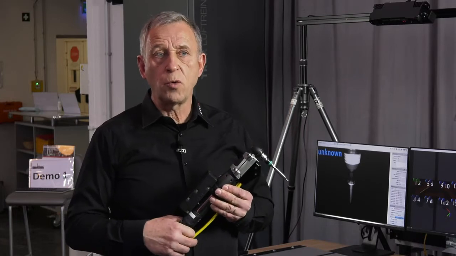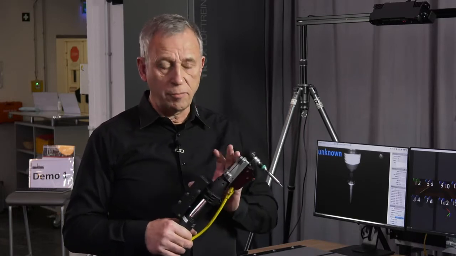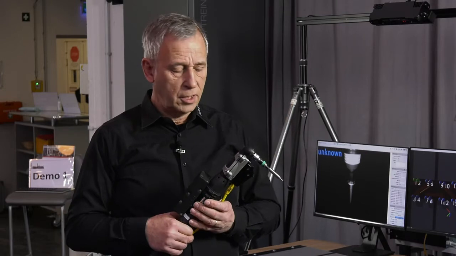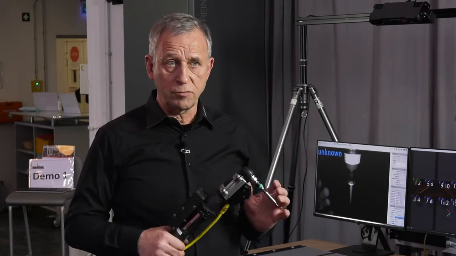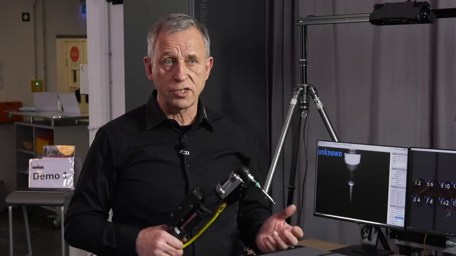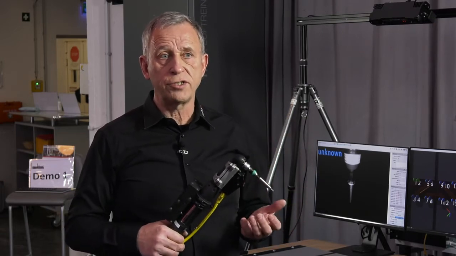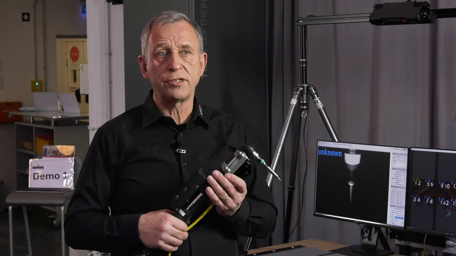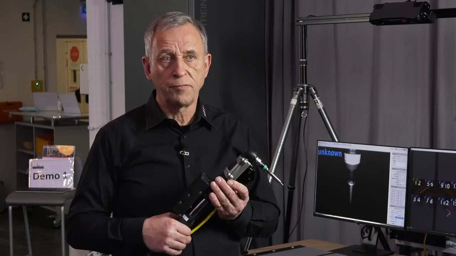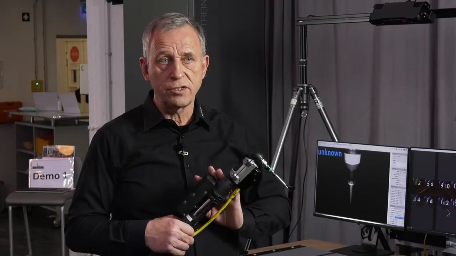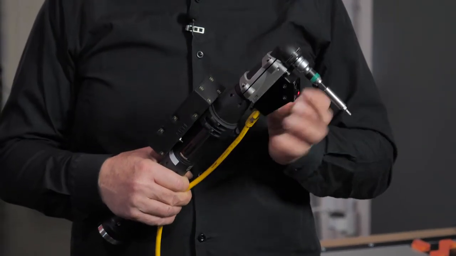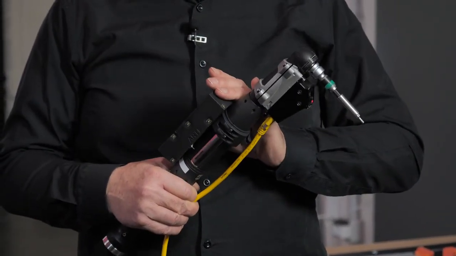Now the question is, why do we have this combined solution? First of all, we have different situations on customer sites, and we want to give the customer a free choice of which solution is the most useful one. And then we can make a license for one of these. So you take a camera, or you take a target, or you combine them.